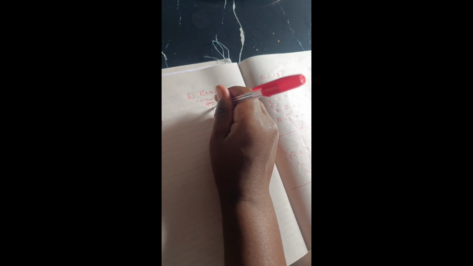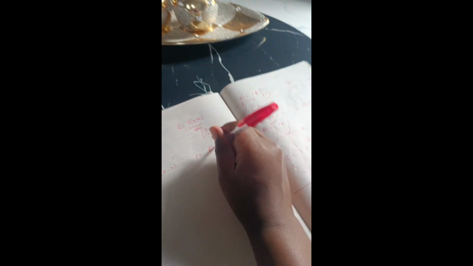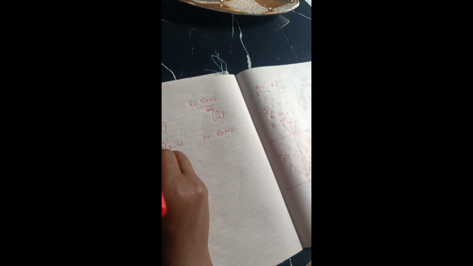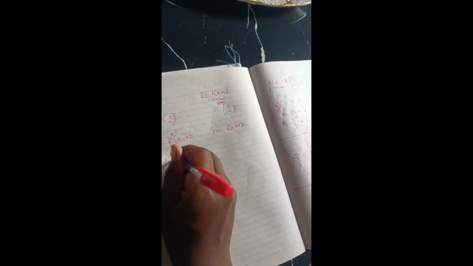So the translation vector in this case will be equal to (a, 0), and in the other case, (minus a, 0). For example, if f of x is equal to x squared, sketch the graph of item 1, f of x minus 3, and item 2, f of x plus 5. First of all, you have to sketch the general graph. Solution: the general graph is f of x equals x squared.